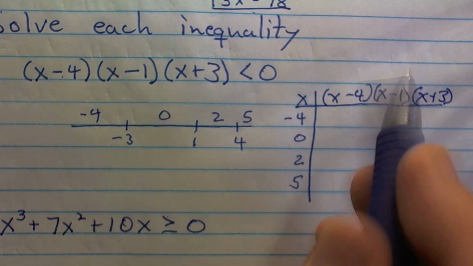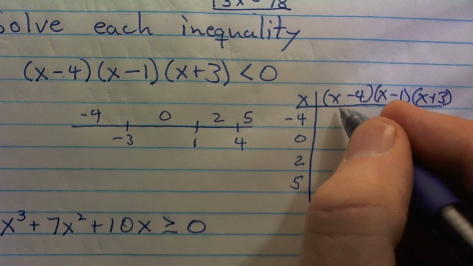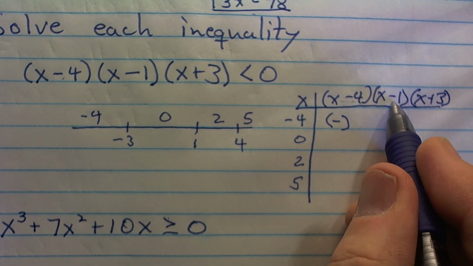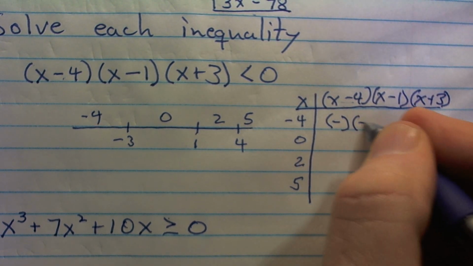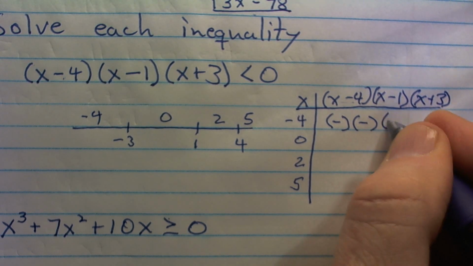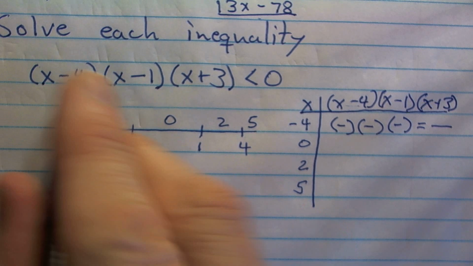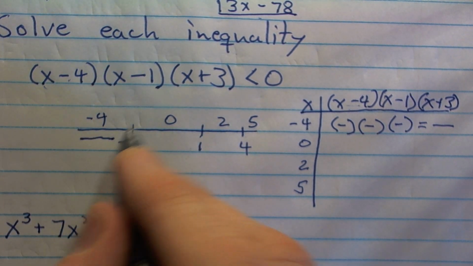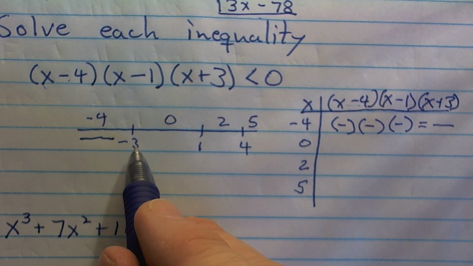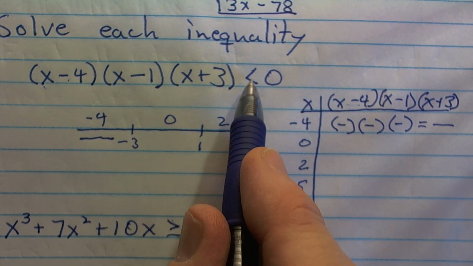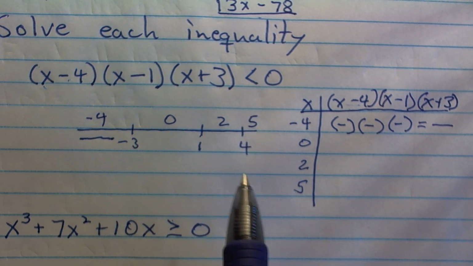Okay, so here I go. I put in the negative 4. Well, this first one's going to be negative. See, if I put a negative in there, this one's going to be negative, and all three of these are negative. So this right here has a negative value for anything less than negative 3. So I'm going to put a negative there. Now remember, we're looking for where we have a negative value.